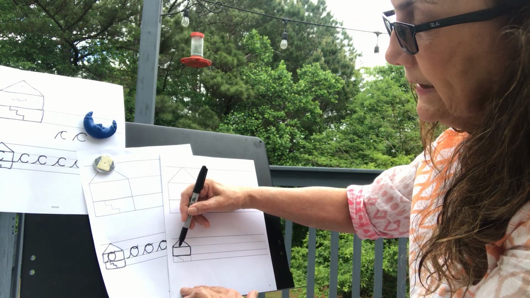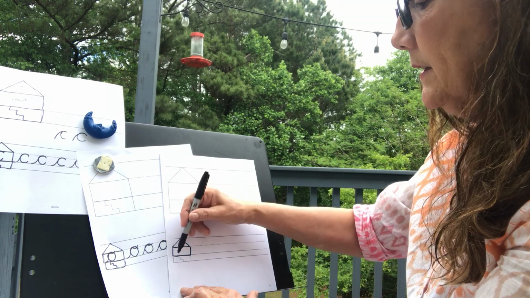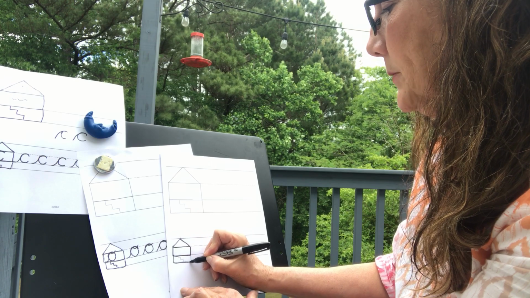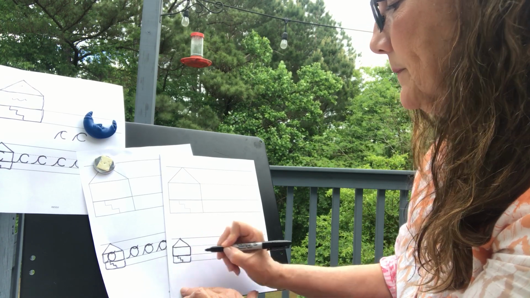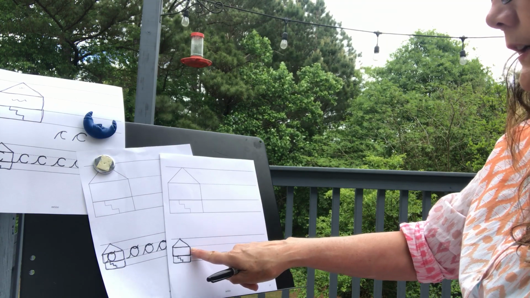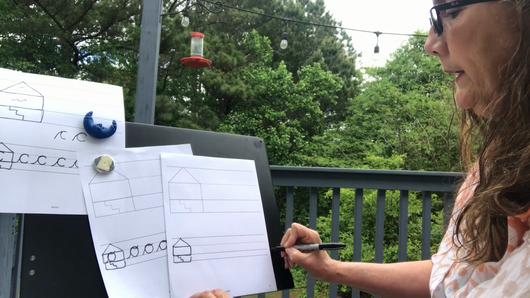Don't forget that this is the ceiling of the living room where the dotted line is. This is the floor of the living room. This is the basement. You can tell because there's steps. And we're going to put all of our lowercase letters right here. And we're going to always start on this solid line right here.